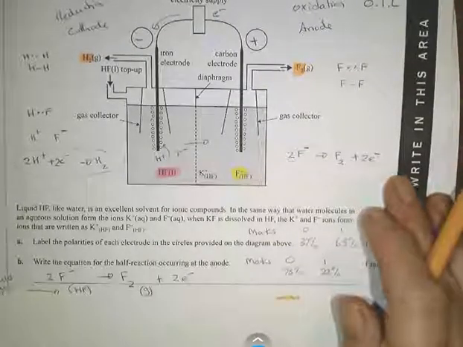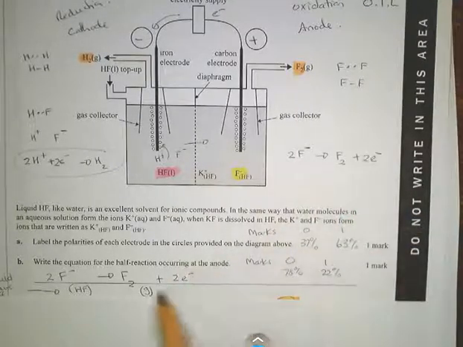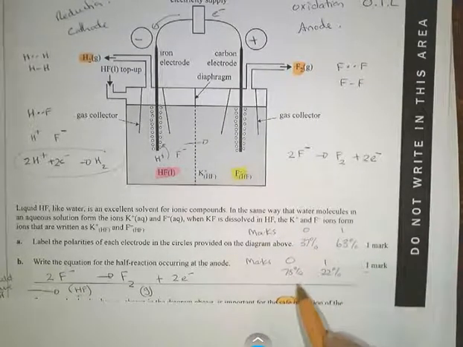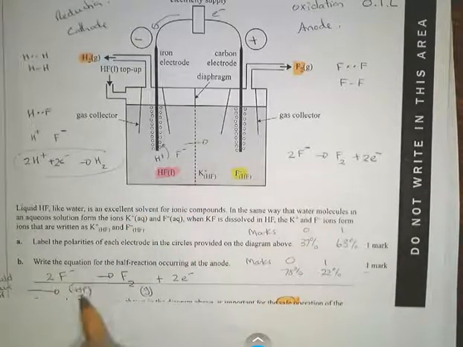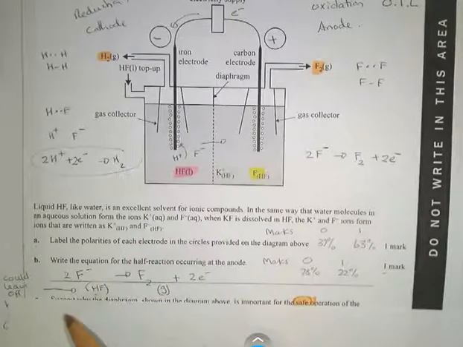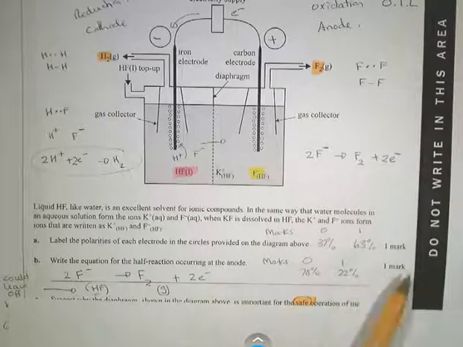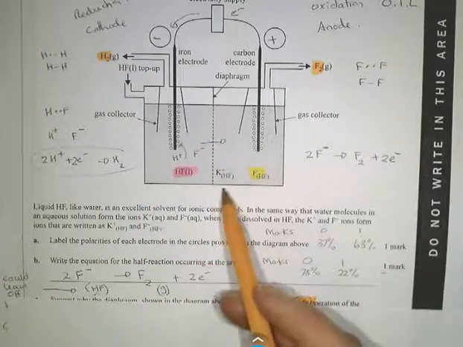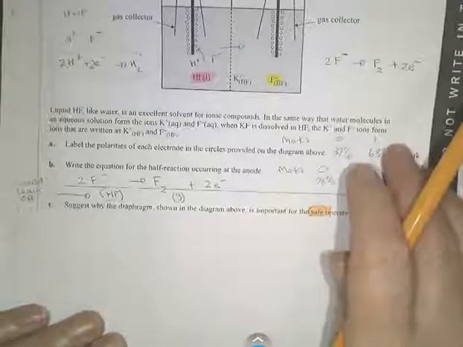And then you had to write the reaction happening at the anode, this reaction. A lot of people would have put the wrong states down here, and that's why they didn't get the 1 mark. So 78% of people probably put aq here. They didn't read the rest of it. You could have left that off, they said, in their answers. If you'd had no states here, then they would have accepted it. But if you put aq here, then they wouldn't have accepted it, because there were quite a few clues that there was no water present. So most people didn't get that.